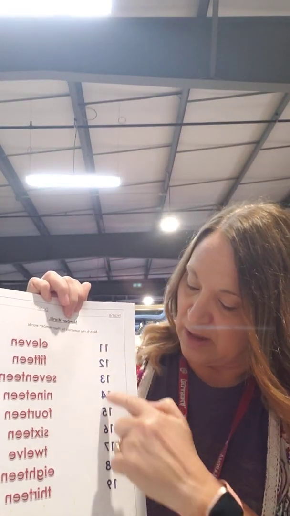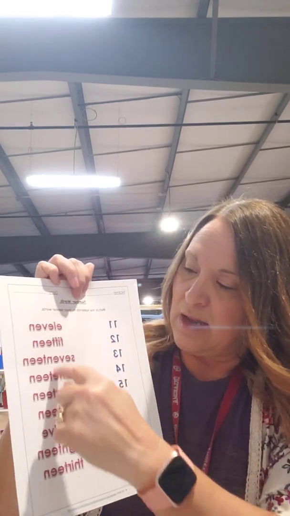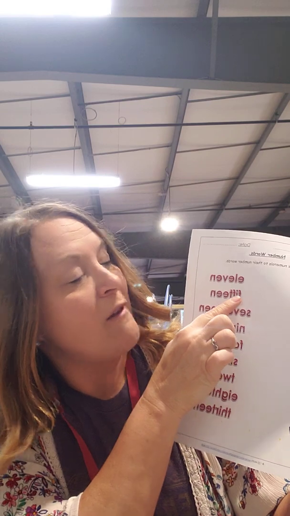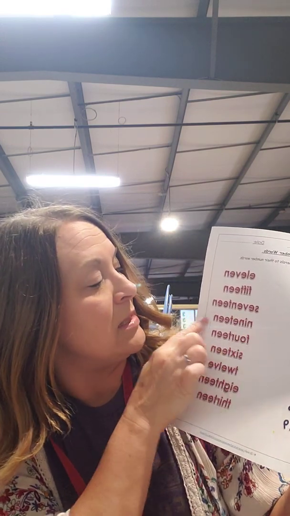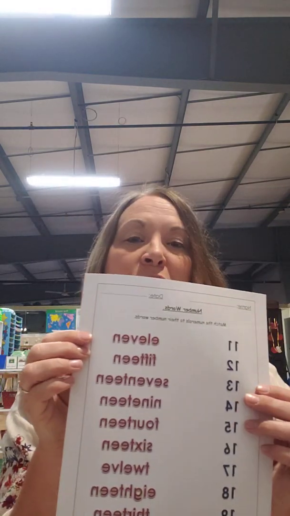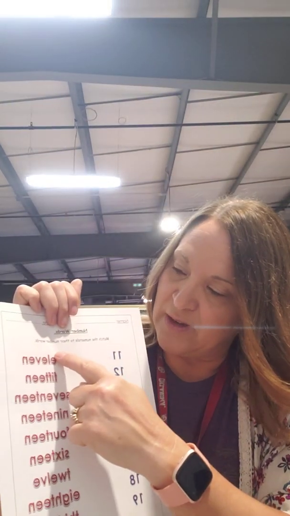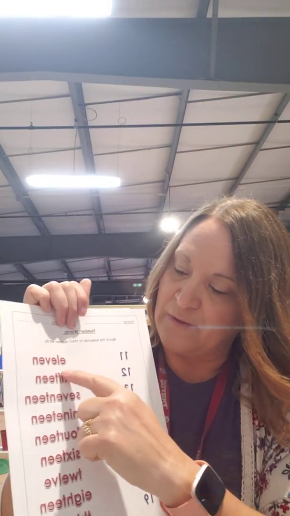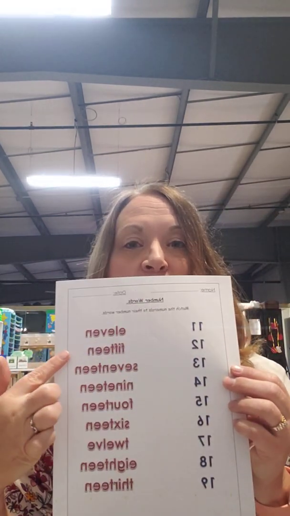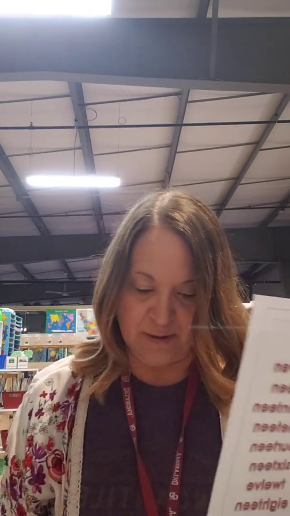So you have the numbers 11 through 19, and then you have the number words over here. It says 11, 15, 17, 19, 14, 16, 12, 18, 13. You are going to draw a line. Here's 11, goes to 11. This says 15. You'll draw the line to connect the word 15 to the number 15.